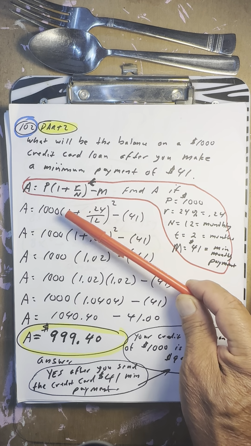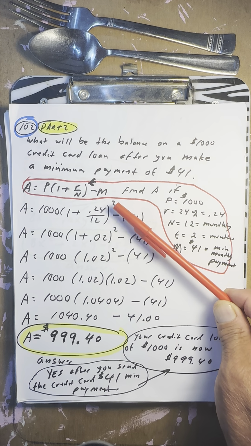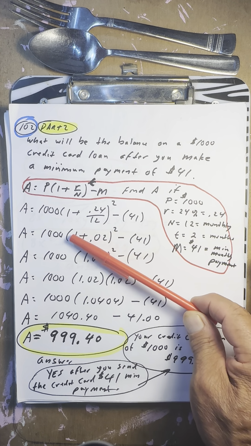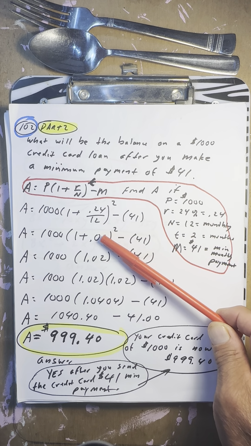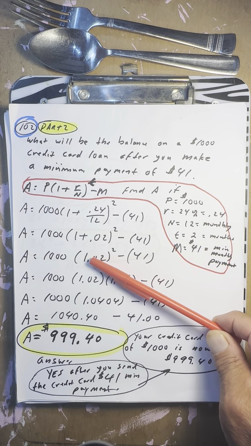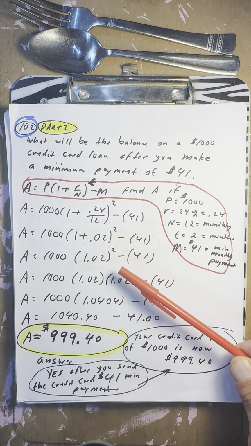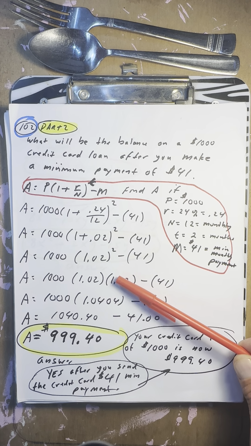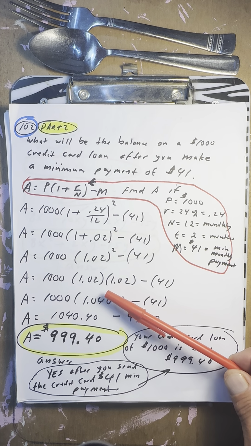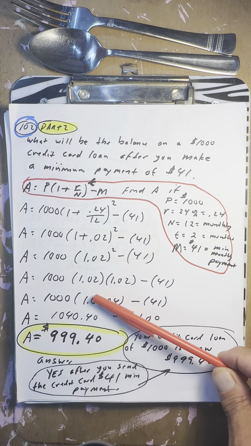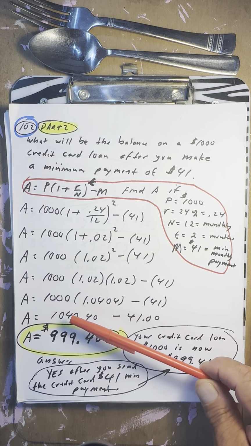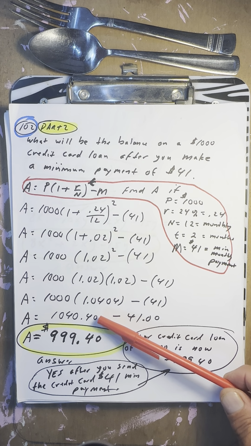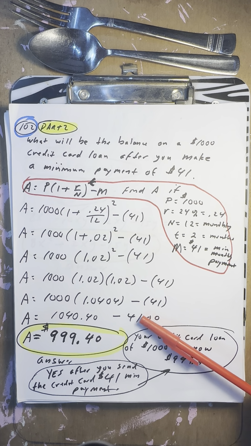So now put all these numbers in there: P, R, N, and M, big M. Now we need to do the parentheses stuff first. This right here: 0.24 divided by 12 is 0.02. And add this together is 1.02 to the power of 2. Now this is going to be 1.02 times 1.02, which is going to be 1.0404. Now, I need to multiply first, and then we'll do the subtract. So this times this is $1,040.40, which you owe, because they put interest finance charges on you. But you did give them $41.